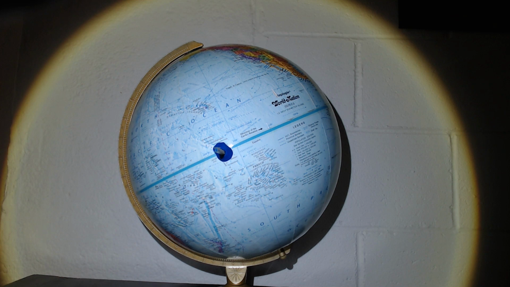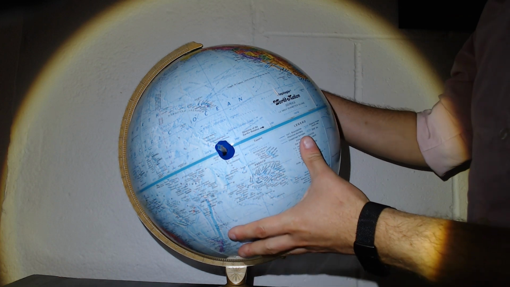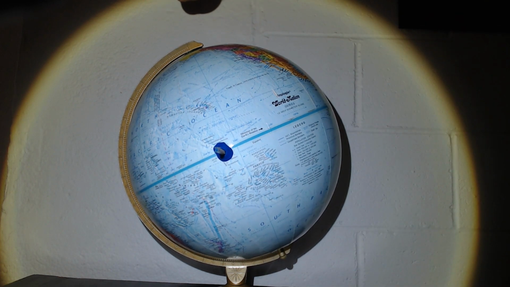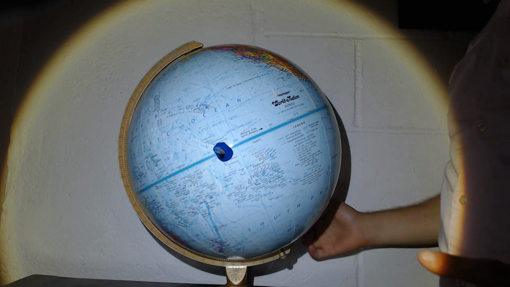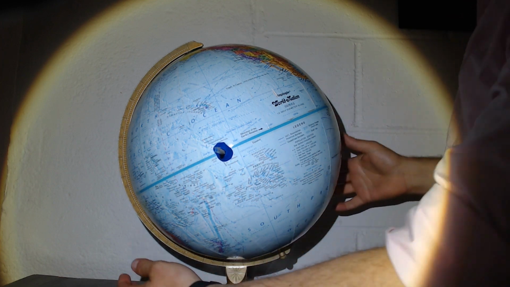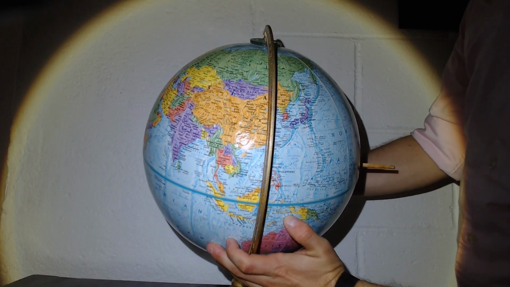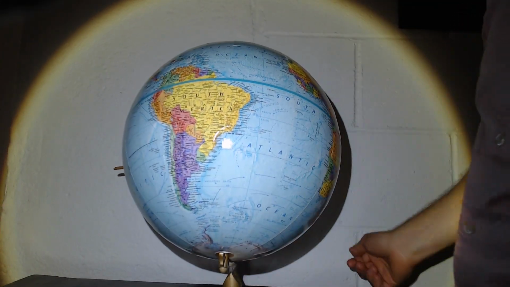So here we're beginning with our Earth at either the spring or the fall equinox. So the Earth is face on, the tilt is sort of up and to the left like this. It's not the summer solstice in the northern hemisphere, which would be like this, nor is it the winter solstice in the northern hemisphere.